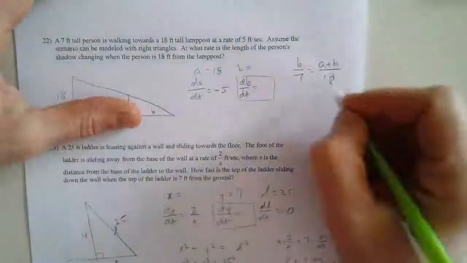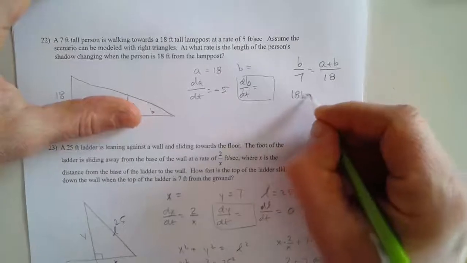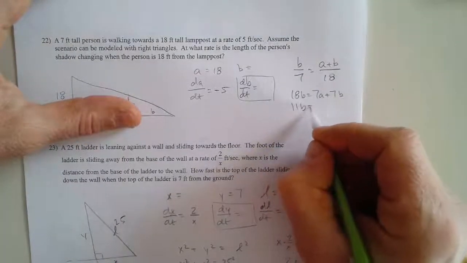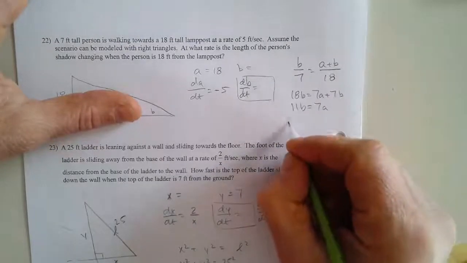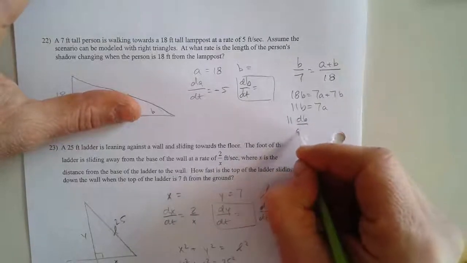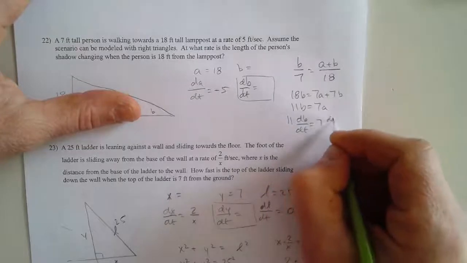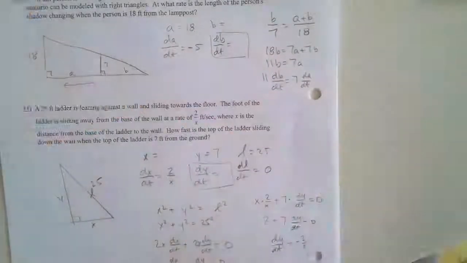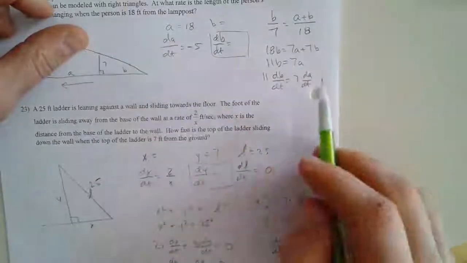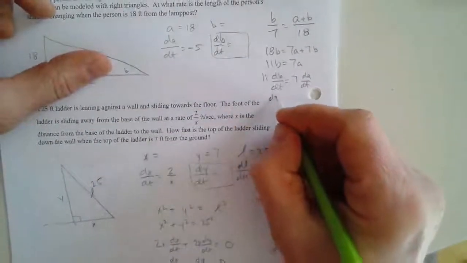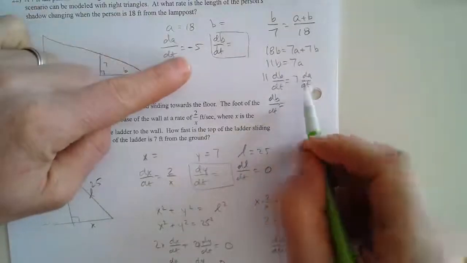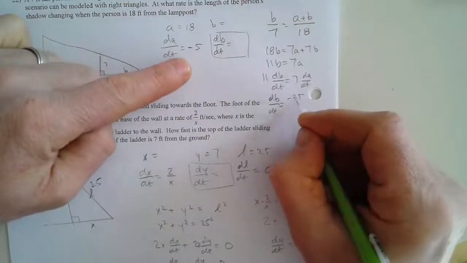That when cross multiplied will give you 18B equals 7A plus 7B, and then 11B equaling 7A. When you take your derivative, then you'll have 11 dB dt equaling 7 dA dt. Okay, and it didn't matter that it was 18 feet away. We can just take that -5 and plug it in. Okay, 7 times -5, -35 over 11.